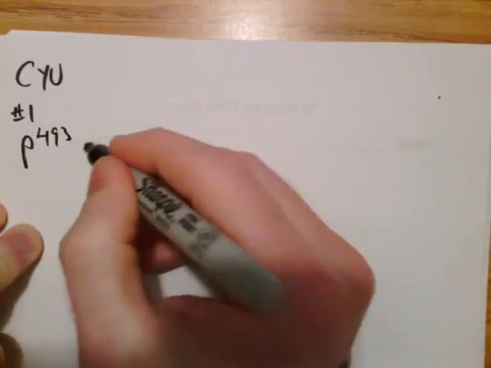Check your understanding. Number 1, page 493. It says in each triangle, determine the length of QR to the nearest tenth of a centimeter. Both of these triangles, that'll be little p.